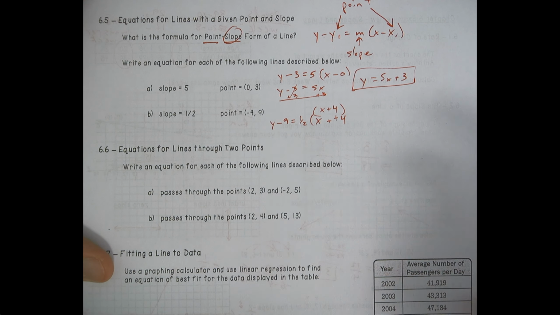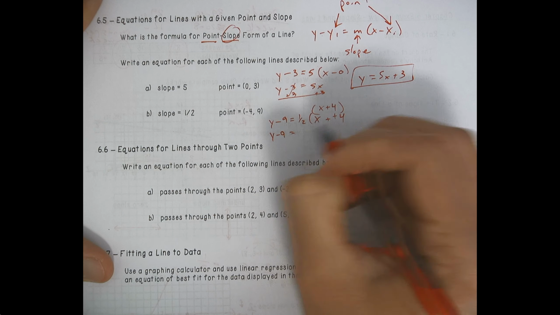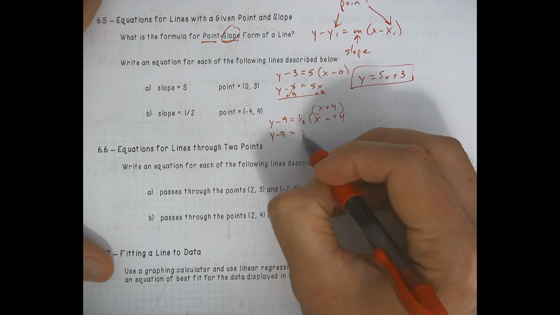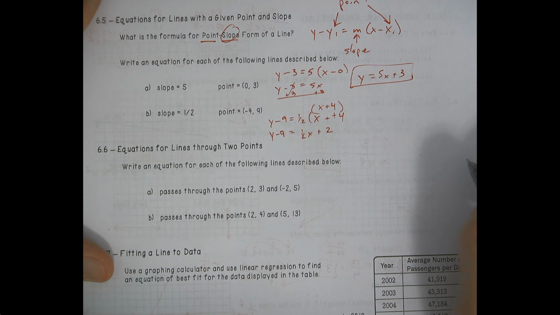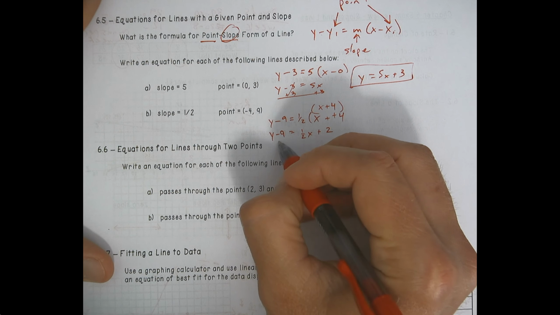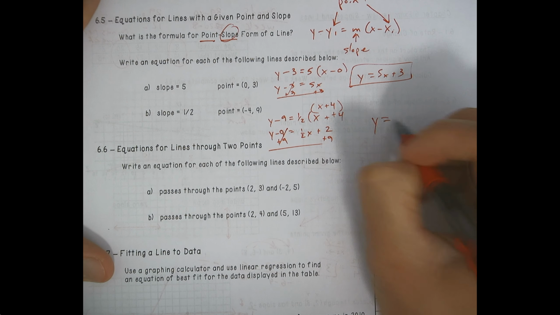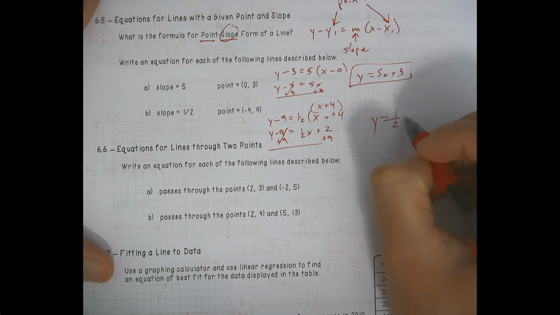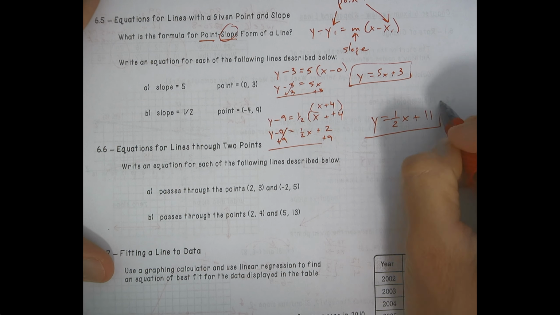And to finish this out and actually get this into slope-intercept form, I do need to distribute. I'm going to leave this side alone. 1/2 times x is just 1/2 x, and 1/2 times 4 is just 2. When you multiply by a half, it just takes half of the number, so it's 2. So I'm going to add 9 to both sides to isolate my y. So y equals 1/2 x, and 2 plus 9 is 11.